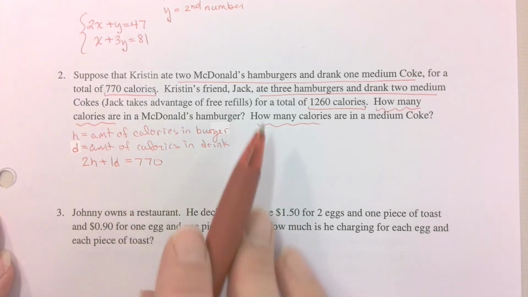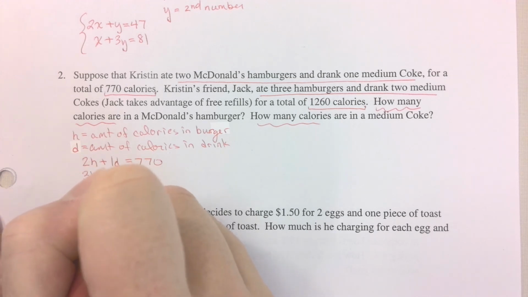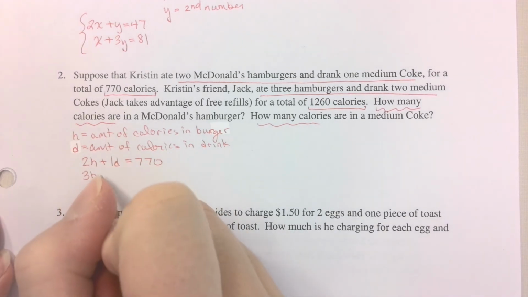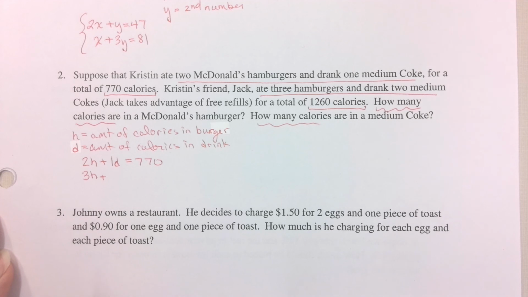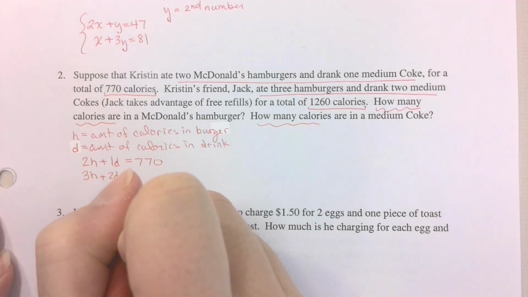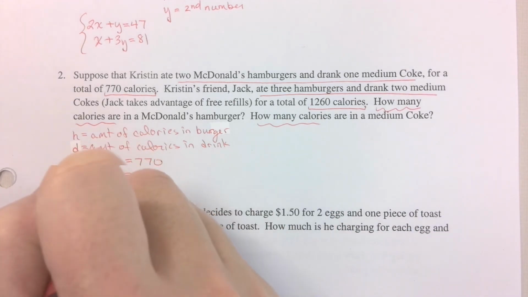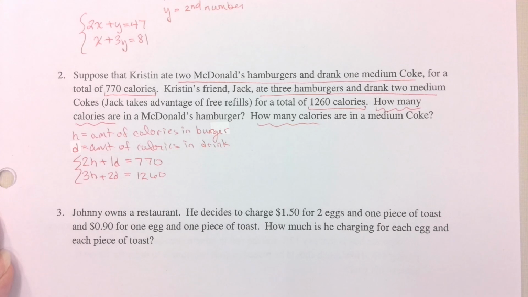And then we have Jack, he ate 3 hamburgers, so 3 times the number of calories per burger, and he had 2 medium drinks, so 2 drinks. And his calorie consumption was 1,260. So here is my system of equations. Again, this is total calories from hamburgers, total calories from drinks, total calories.